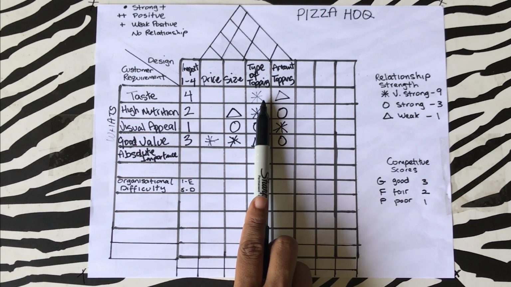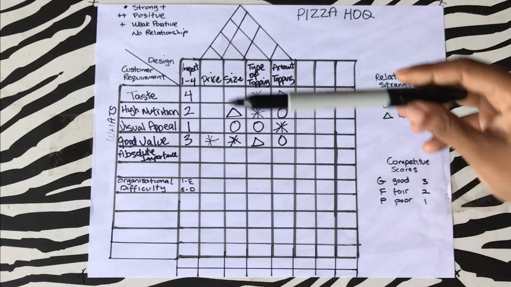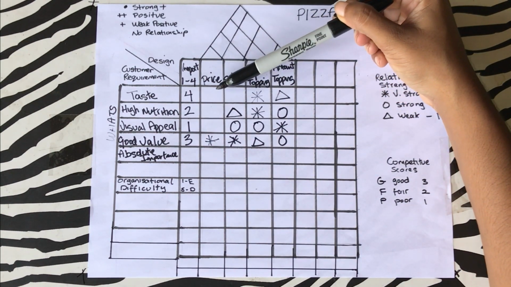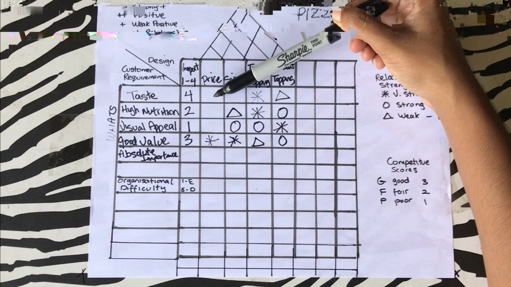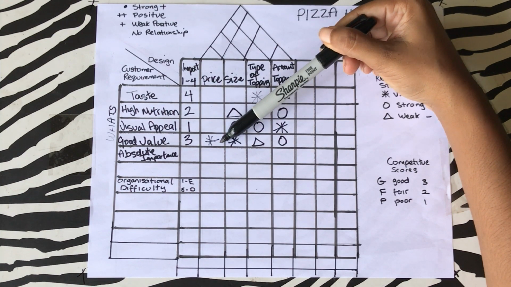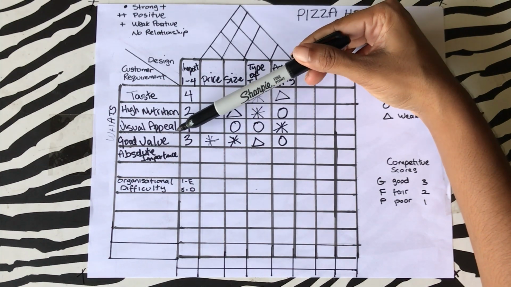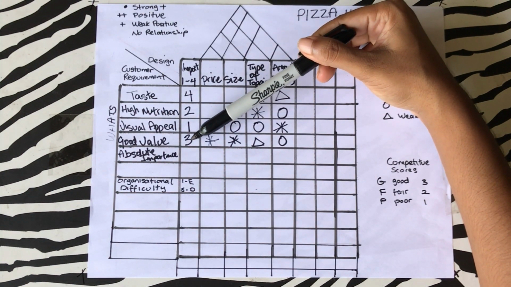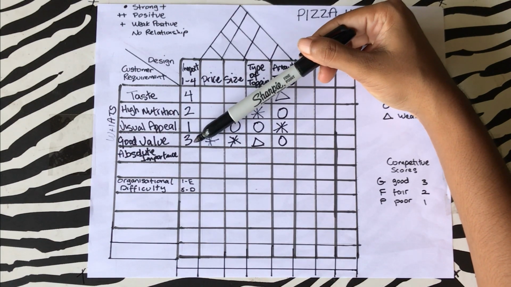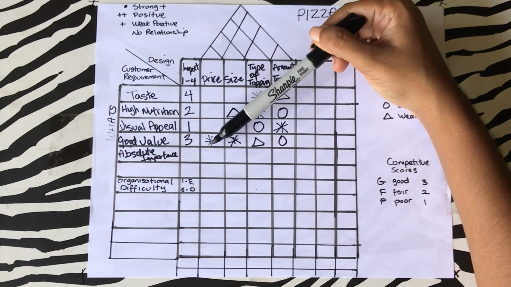So for example, under price, we have nothing here, nothing here, nothing. And we have a 3. So 3 means that the importance rating of good value is 3. We established that before, and it now has a star.